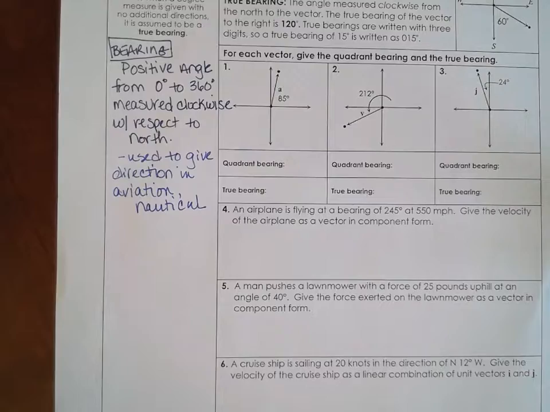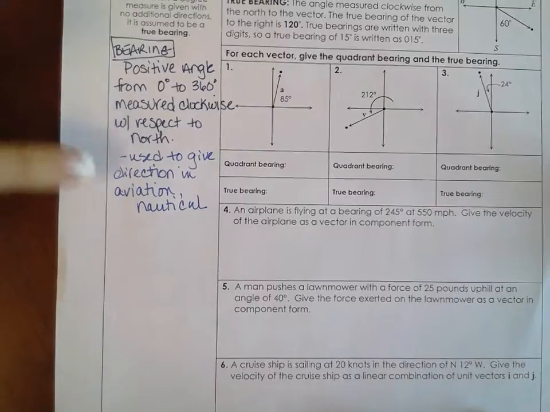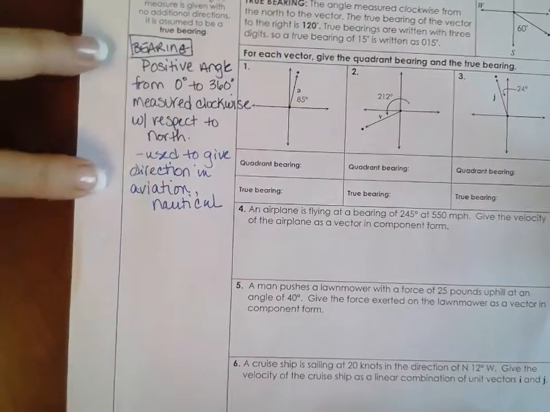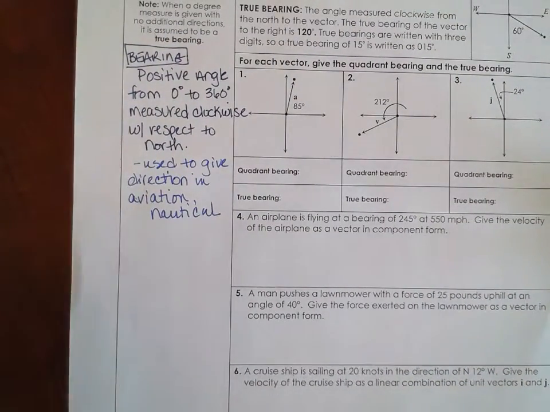So when you're watching a movie and the submarine guy is talking, and they call out directions like south 15 west or whatever, they're giving it in bearing terms.